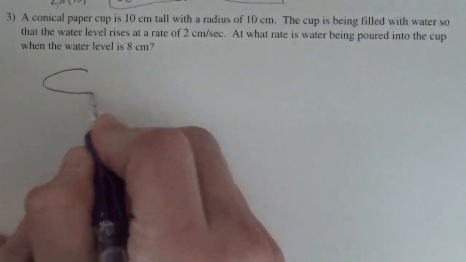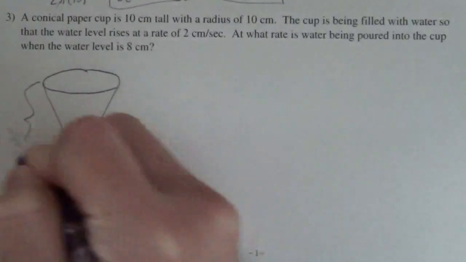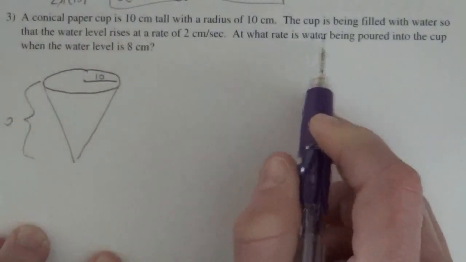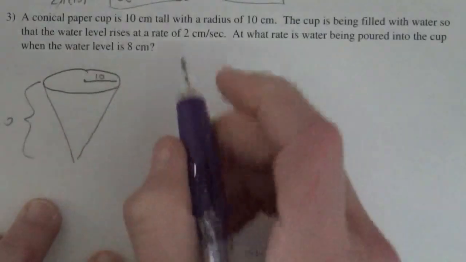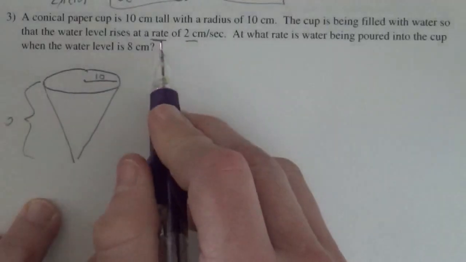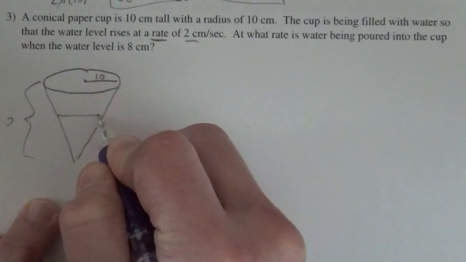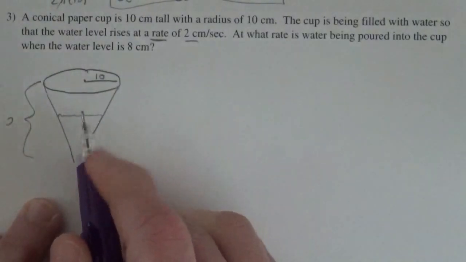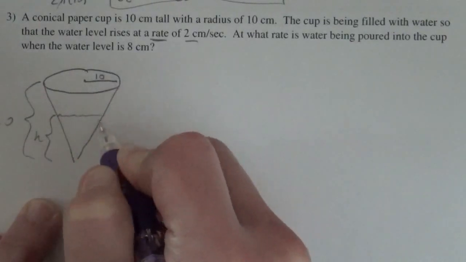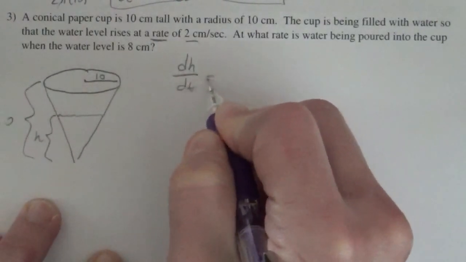So we have a conical paper cup that's 10 centimeters tall with a radius of 10. And the cup is being filled so that the water level rises at a rate of 2 centimeters per second. So they're giving us a derivative, the derivative of the water level. If I call the height of the water line h, this is telling us that dh/dt is 2.